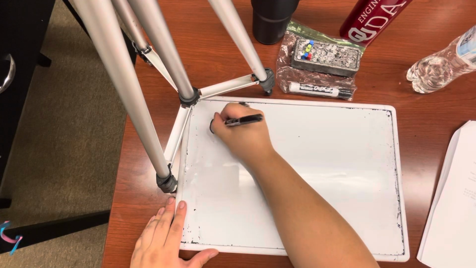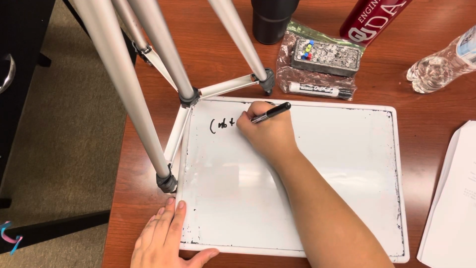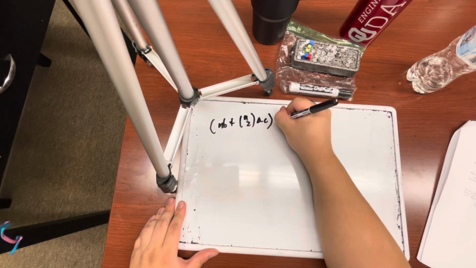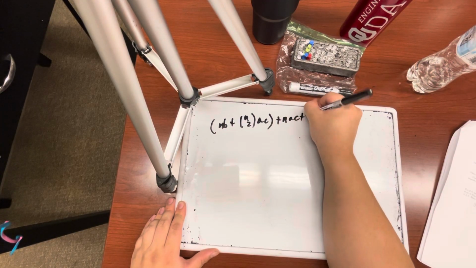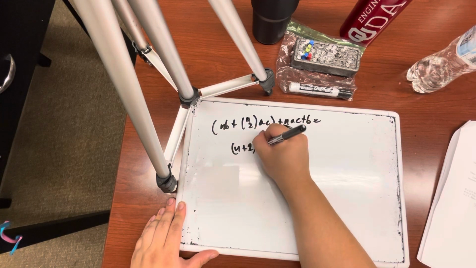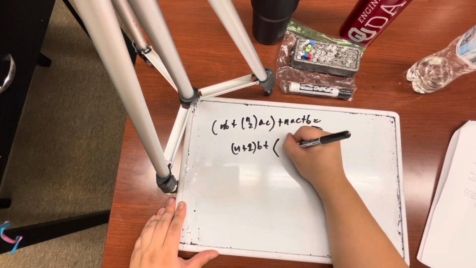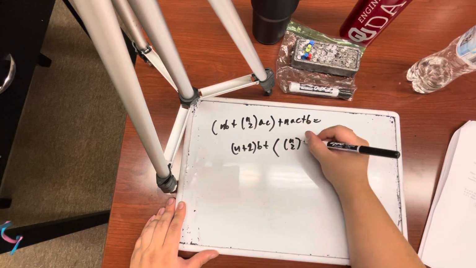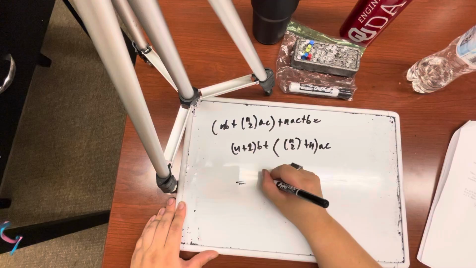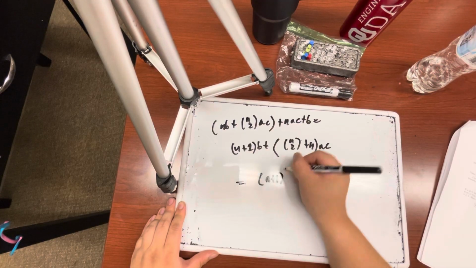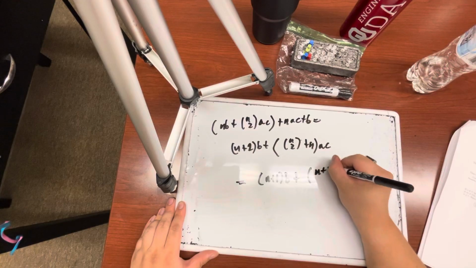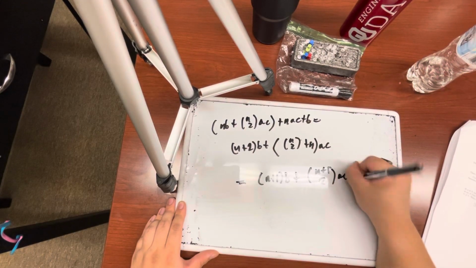So that gets you, open parentheses, nb plus combination of n and 2 times ac, close parentheses, plus n ac plus b is equal to open parentheses n plus 1 close parentheses times b plus open parentheses combination of n and 2 plus n close parentheses times ac, which gets you open parentheses n plus 1 close parentheses times b plus combination of n plus 1 and 2 times ac.